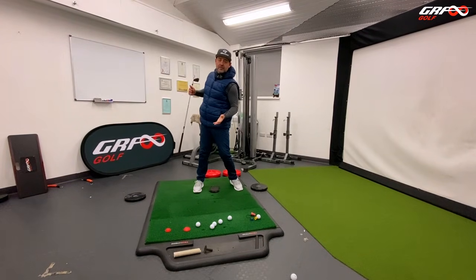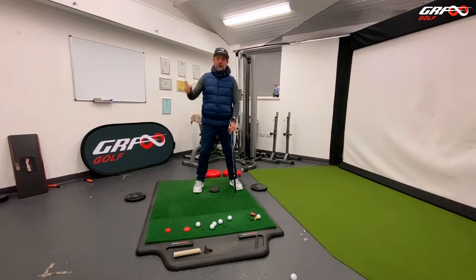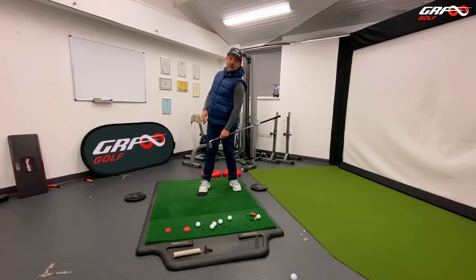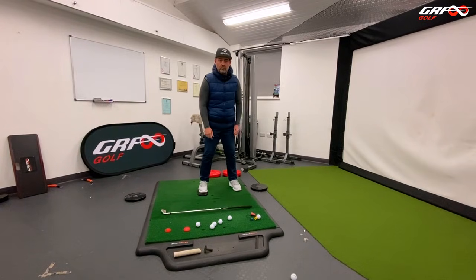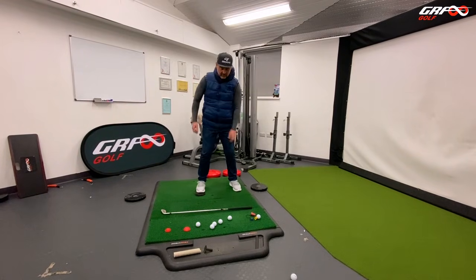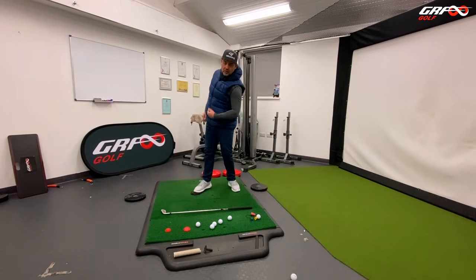So you get that side bend for free by allowing your trail side to extend, pushing off the ground, using the ground for that energy here. So if I just imagine looking down at a golf ball, look what's happening already. I'm not even having to think about all this torso rotation. I'm getting it for free by moving the lower body in an efficient way.